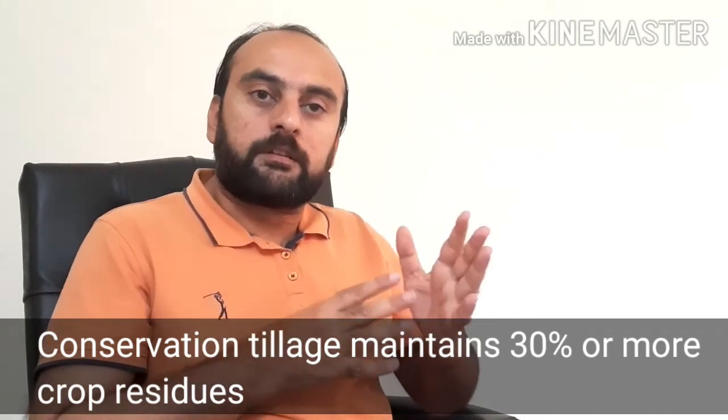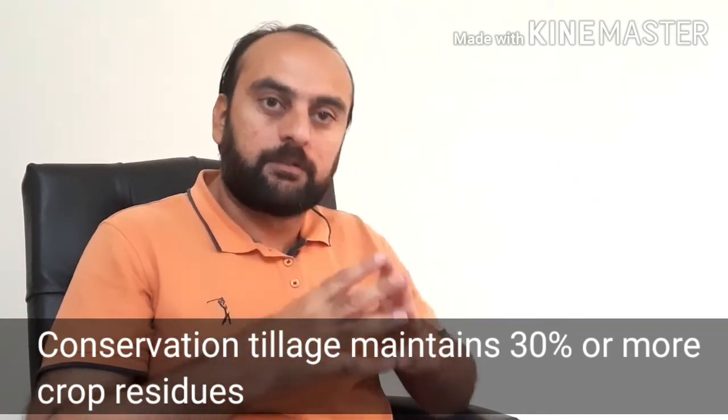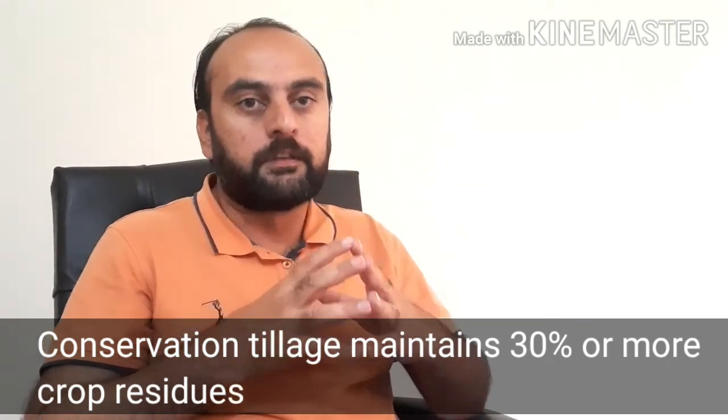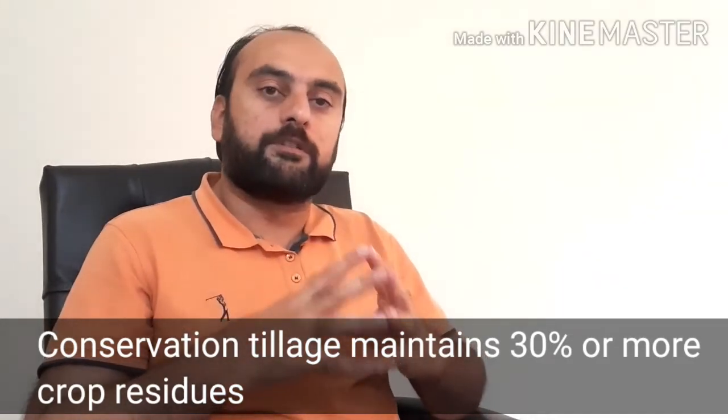Compared to the conventional system in which 15% or less, often 0% crop residues are left on the soil surface, conservation tillage aims at maintaining 30% or more crop residues on the soil surface. Because of the economic value of crop residues for animal feed, as fuel, or for industrial uses, the practice of leaving crop residues on the soil surface is rarely seen.